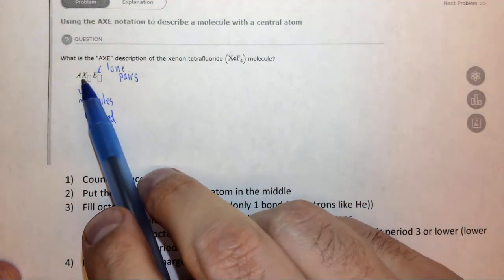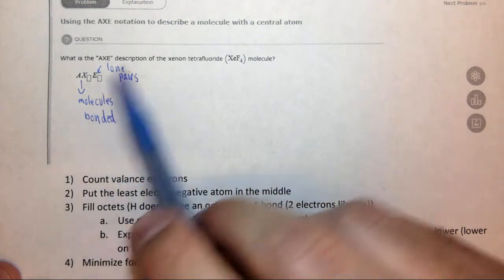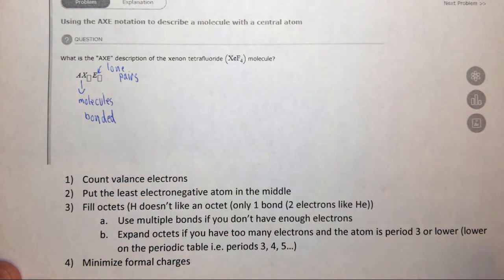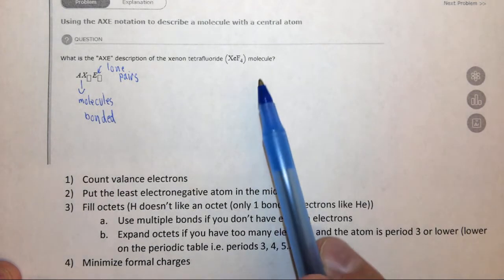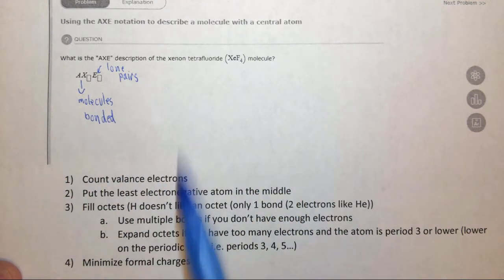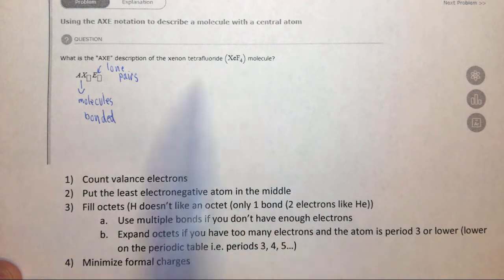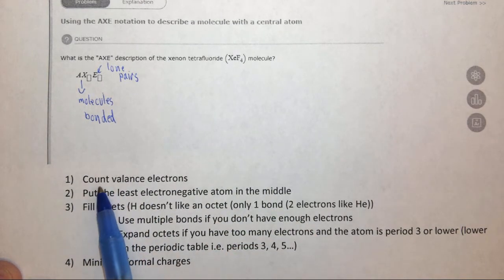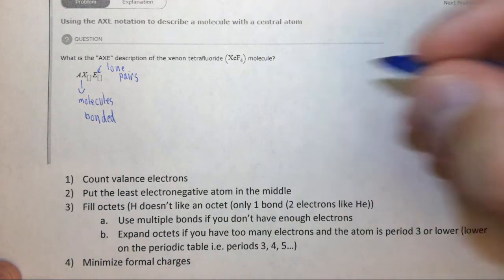You may not have written it in this AXE notation, but this is essentially something we would find anyway if we were going to try to determine the shape of this thing. So in order to determine the shape, or to determine the molecules bonded and the lone pairs, we do need to draw the Lewis structure. And if we want to draw the Lewis structure, our first job is to count the valence electrons.